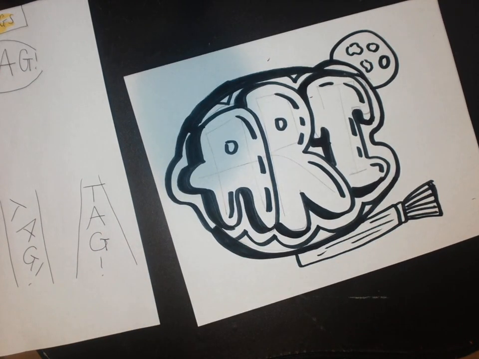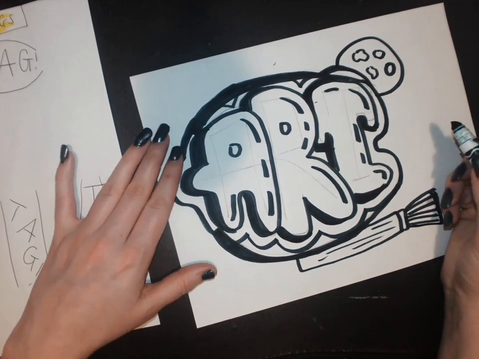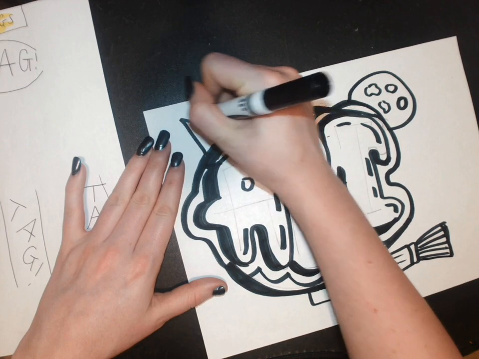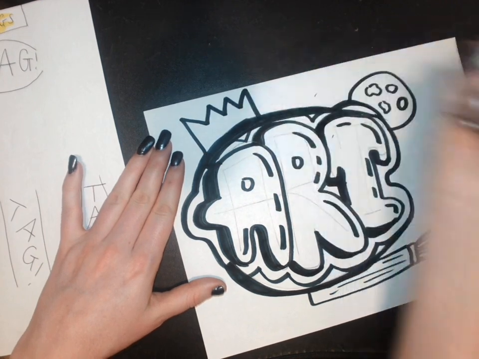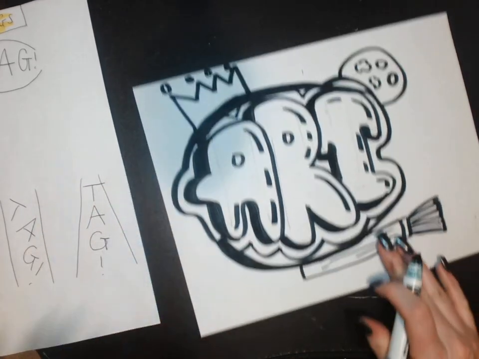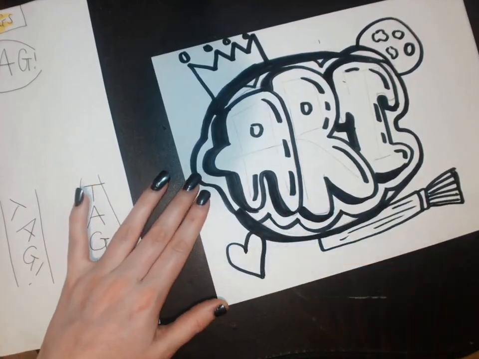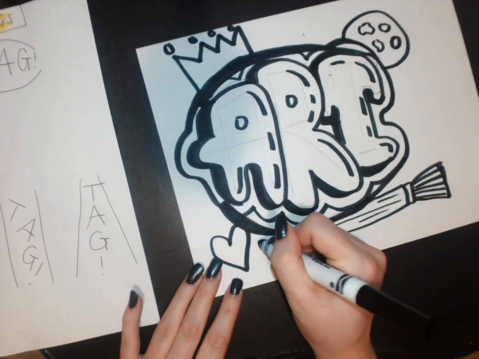Maybe you don't necessarily want to do anything that has to do with your word. So if you're doing your name, maybe you want to use a crown on top. Maybe you want to add something like a heart. You could do a bunch of hearts.